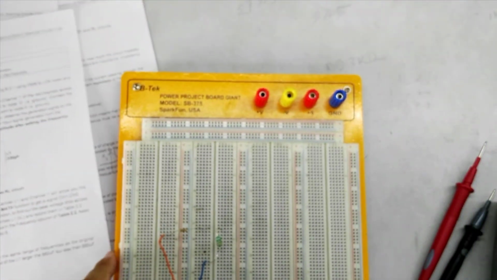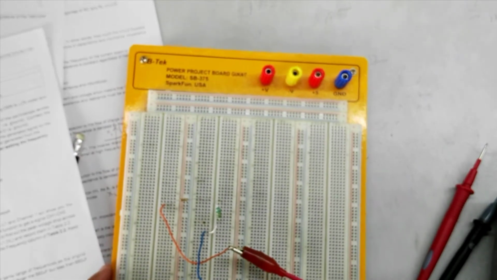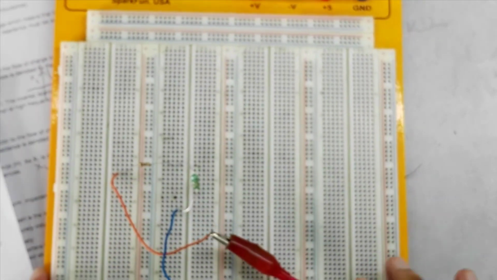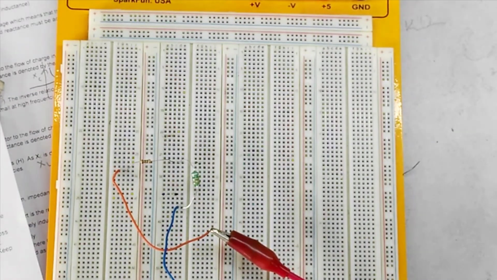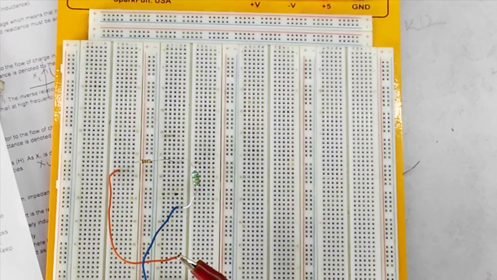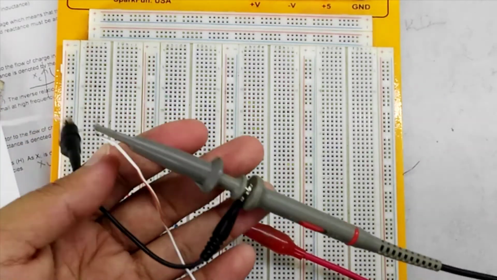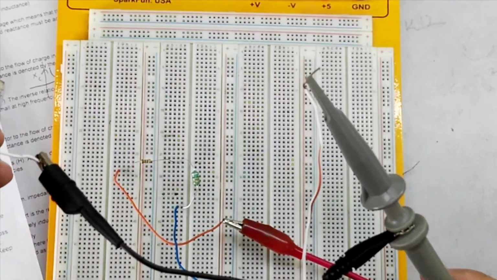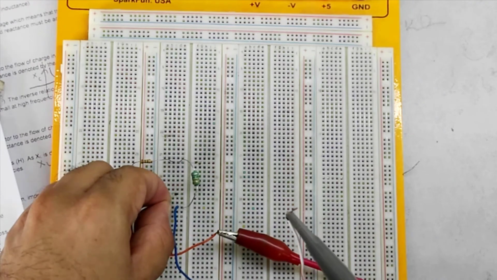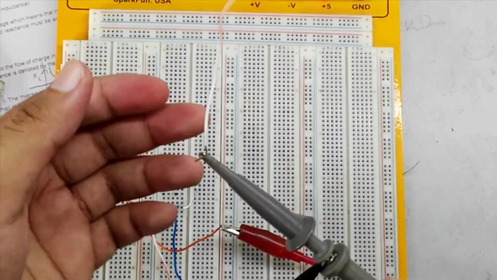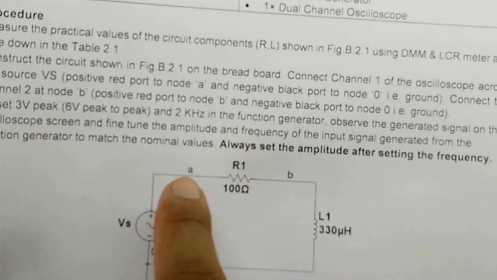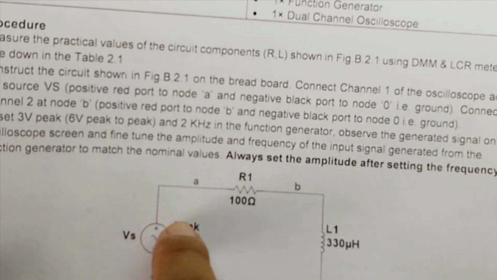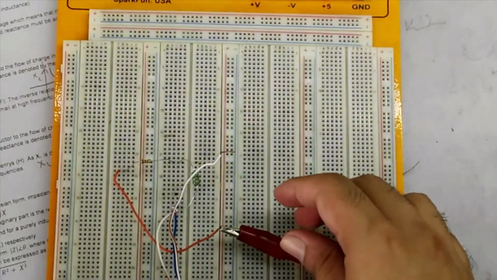Now before moving on to taking readings, we will need to attach the oscilloscope. We attach the oscilloscope. So this is channel 1 of the oscilloscope. The black wire always goes to the ground, and I will attach this positive part of the probe to node A. From the circuit diagram, node A is here with the red wire of the source.